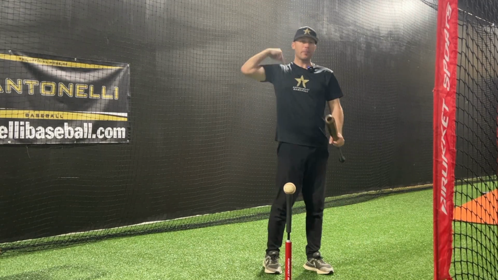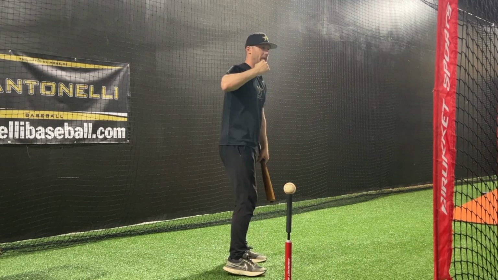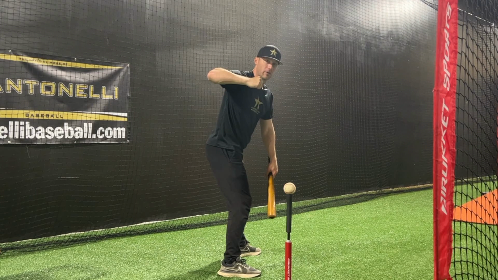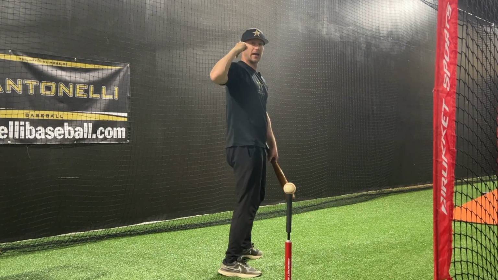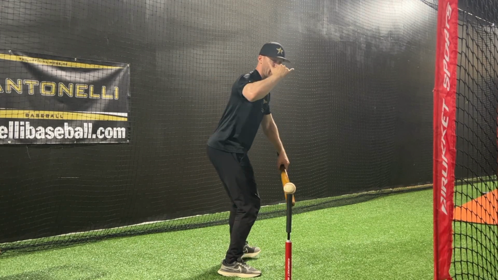And when that happens, you should feel your back engaged. If you just take your, don't even use a bat, just take your top hand and just go like this. You should feel your back engaged. Right, so my arm is gonna start to work slightly back behind me.